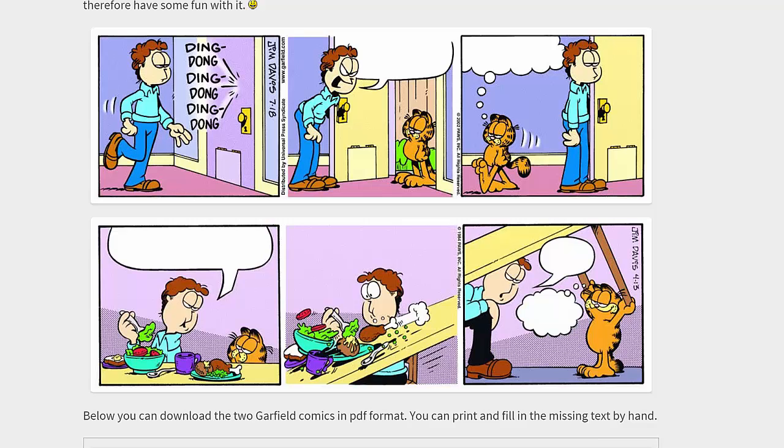Now, I've blanked out the speech bubbles. As you can see here, they are completely empty. So these comics are up to you to interpret any way you see. So ding dong, okay, hello, goodbye, whatever.